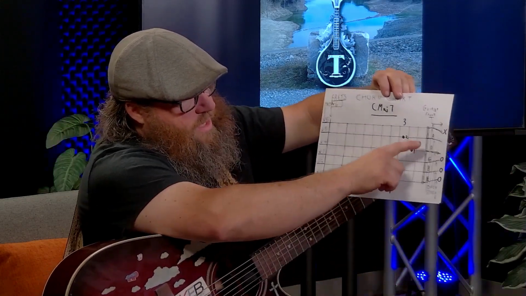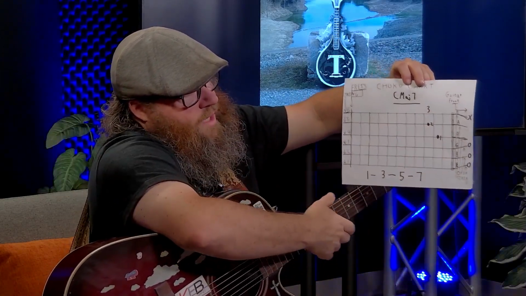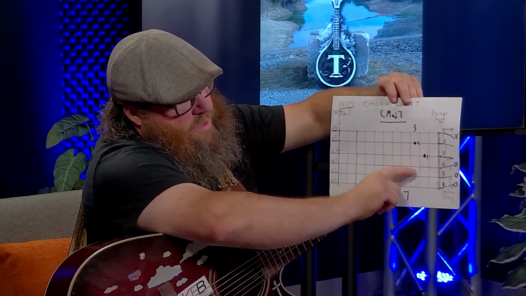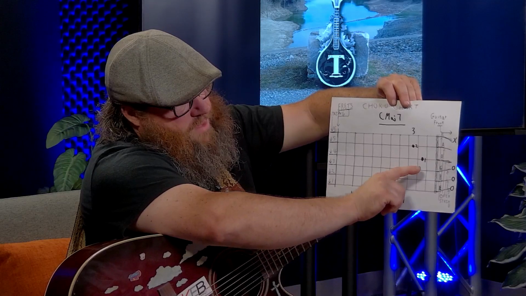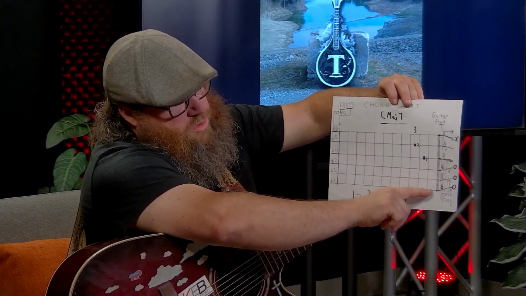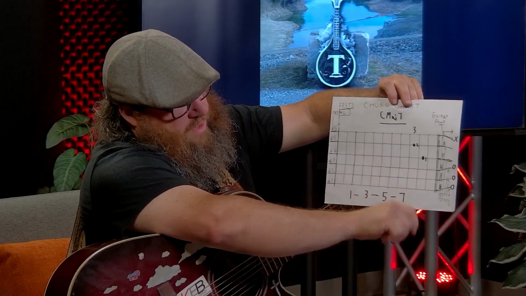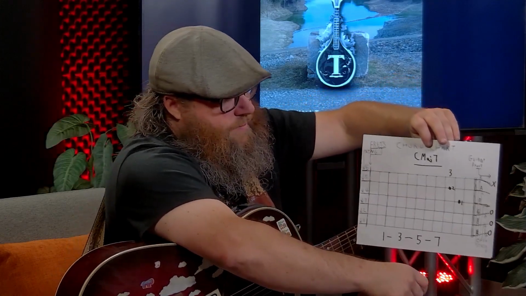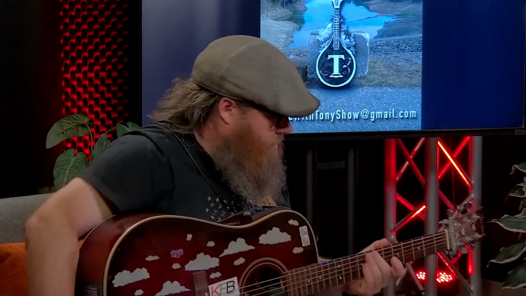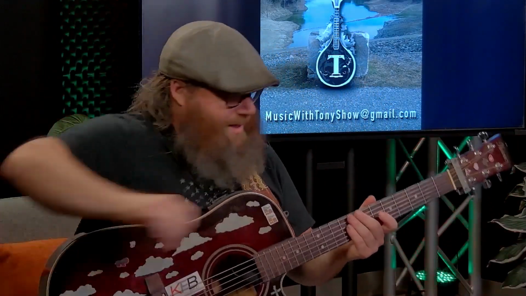So here the E string is muted, and then this string is open, which is our G string, sorry, and then our E string is open, and the B also. So that's going to sound like this. The chords are being a little bit noisy today. So it's going to sound like.